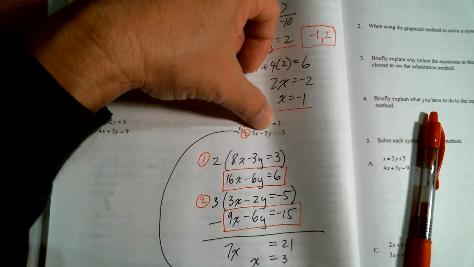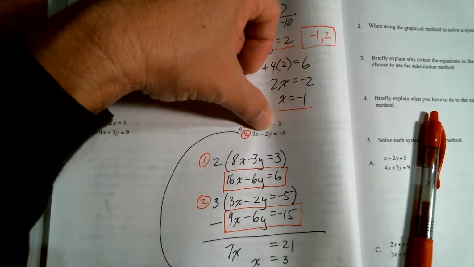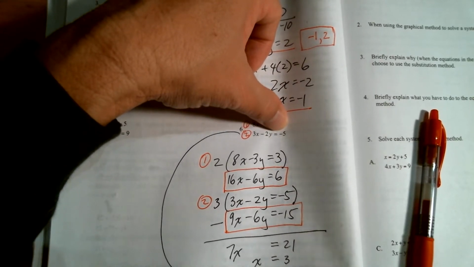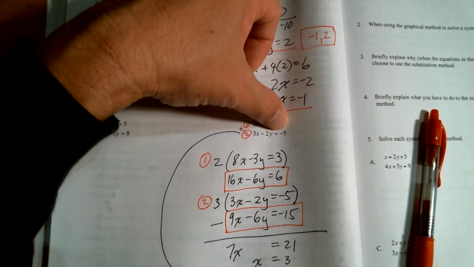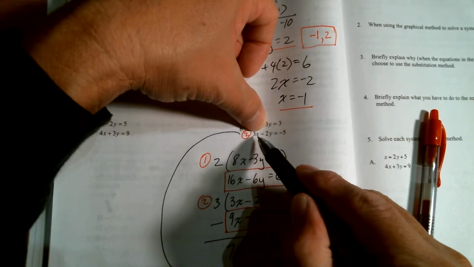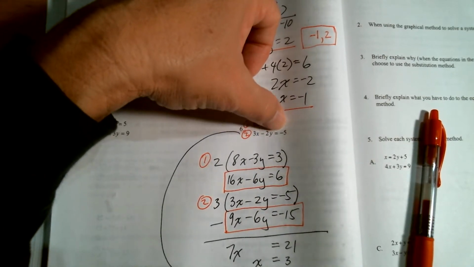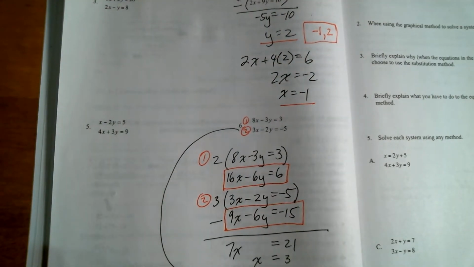I'm going to substitute 3 into the value of x right there, which is 3 times 3 minus 2y equals negative 5. Now I can solve for y here.